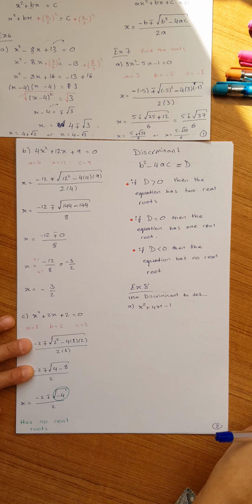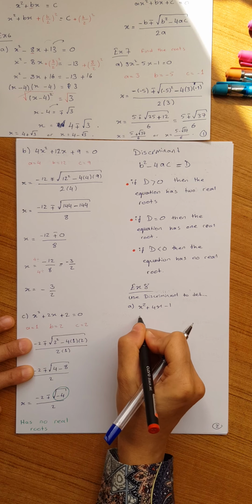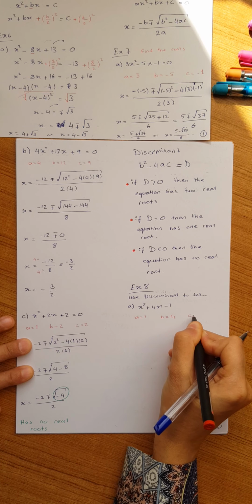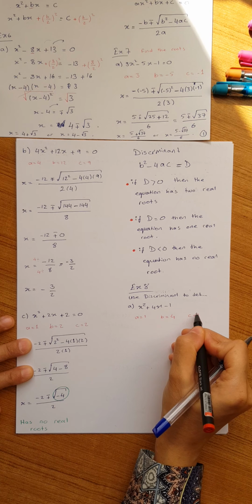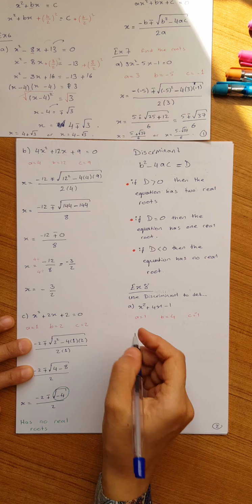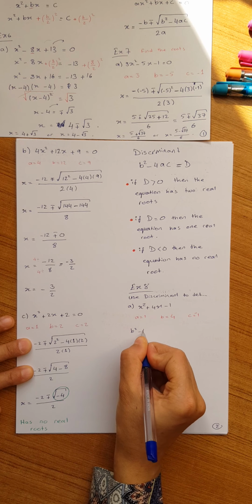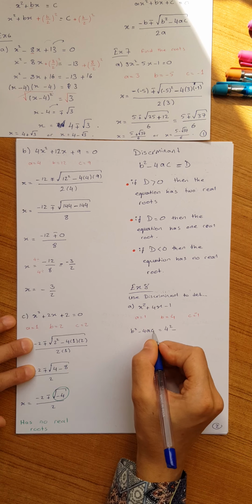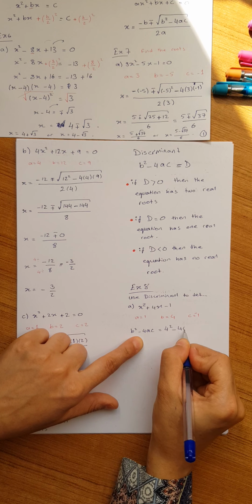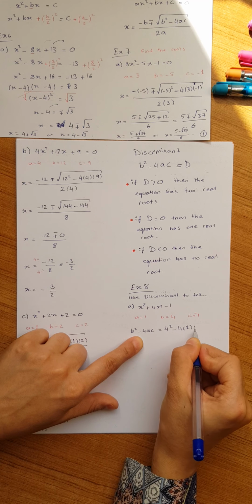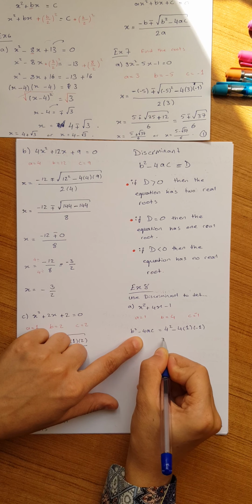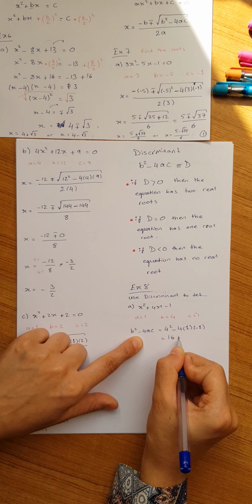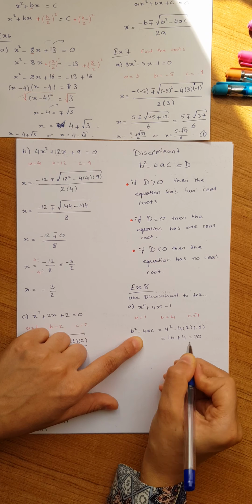Here we know that a is equal to 1, b is equal to 4, and c is equal to negative 1. So b squared minus 4ac is equal to 4 squared minus 4 multiplied by a multiplied by c. That is 16 minus 4 multiplied by minus 1, that's plus 4, and that's equal to 20.